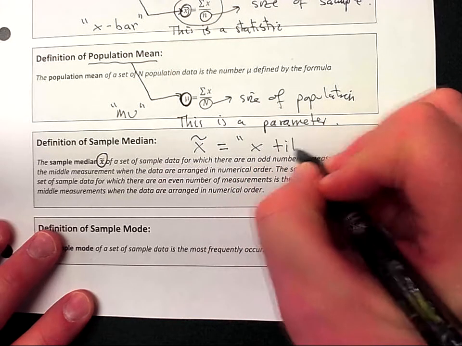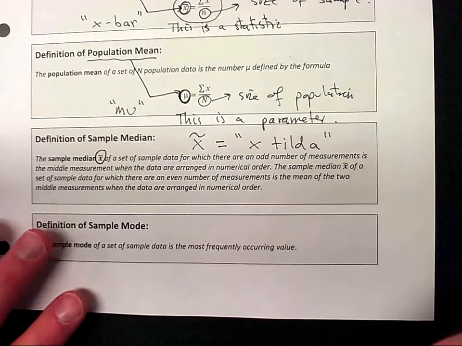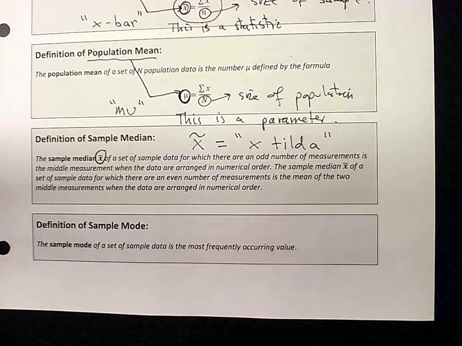It's X tilde. It's a symbol for the sample median. Later on in the semester, we're going to come across another topic that uses X tilde. Other than that, we pretty much don't use X tilde at all after we get done with Chapter 2.